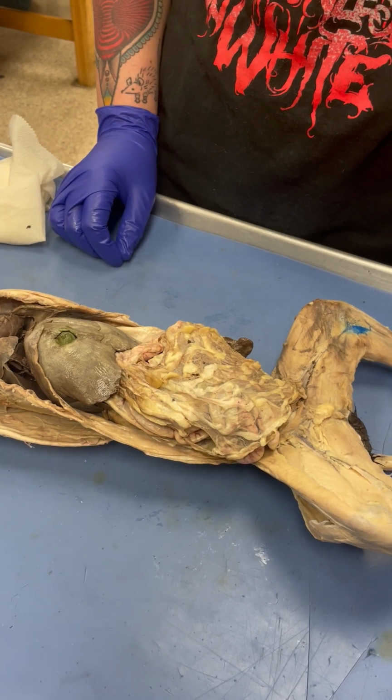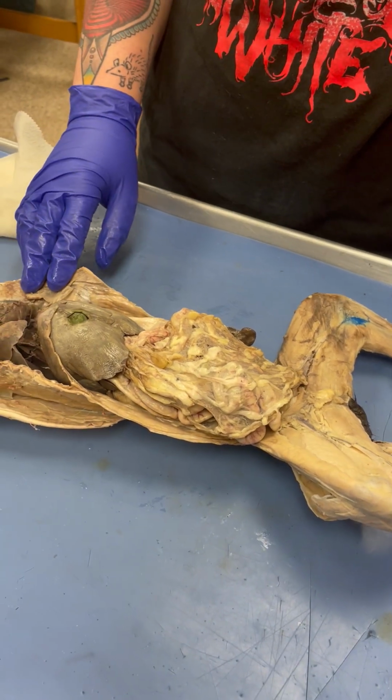Makes you all hungry. So that's everything for the cat.